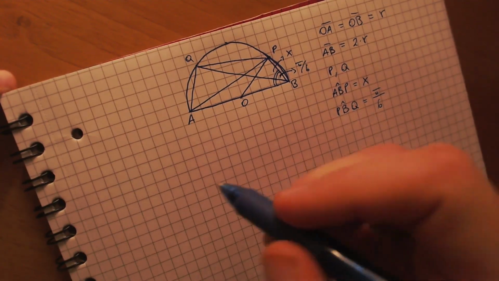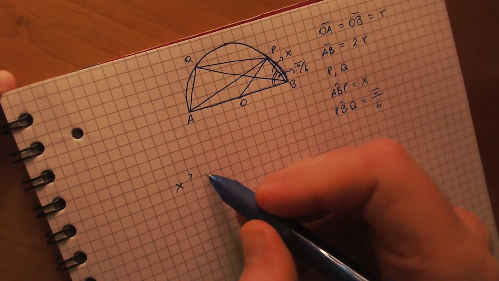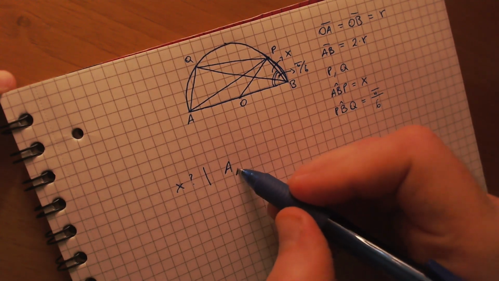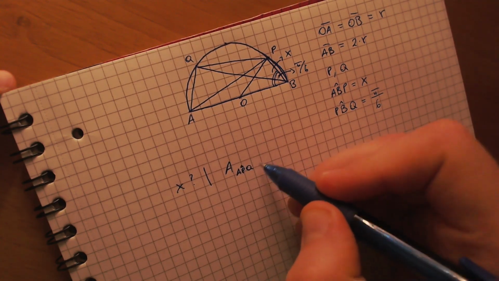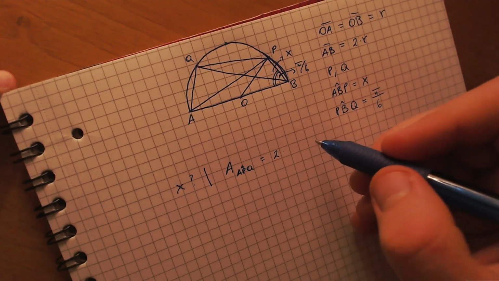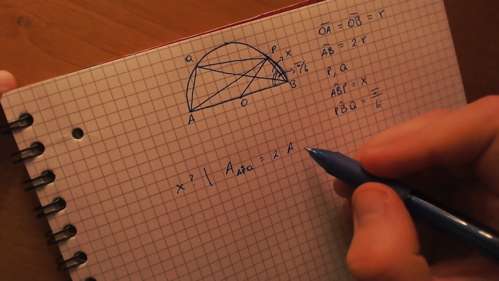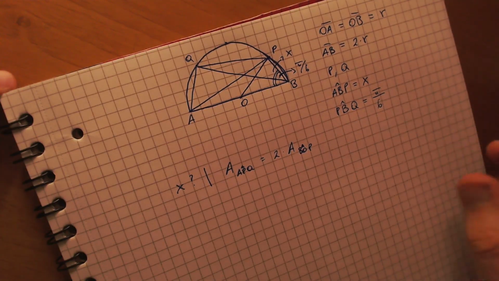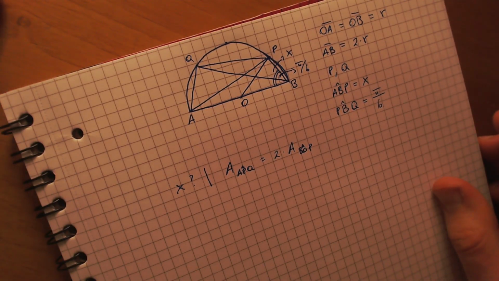So we have to find X such that the area of the triangle APQ is equal to 2 times the area of BOP. Okay, so this is our problem.